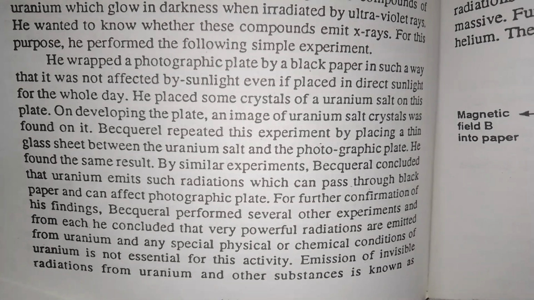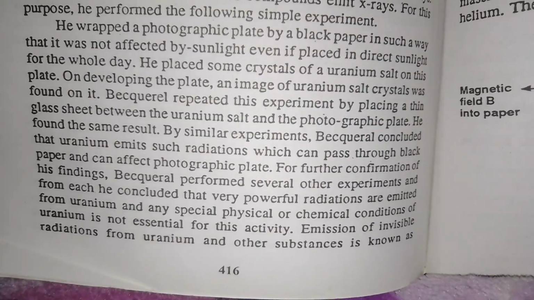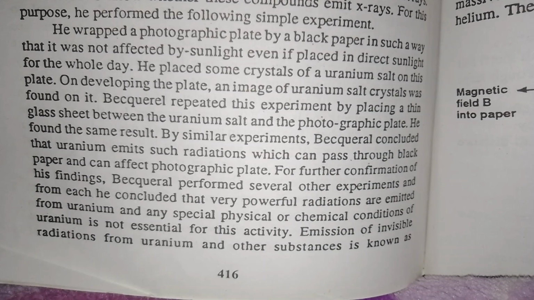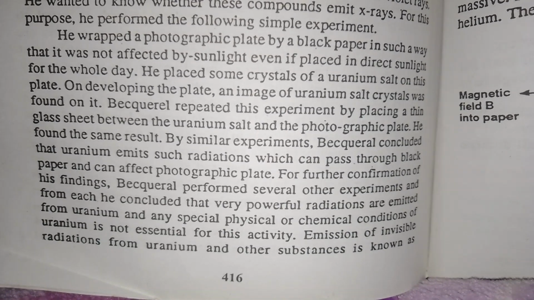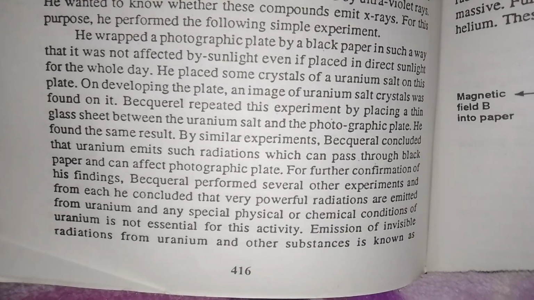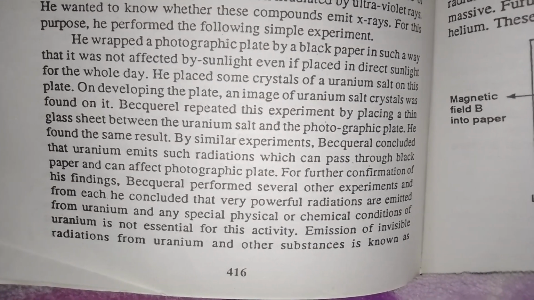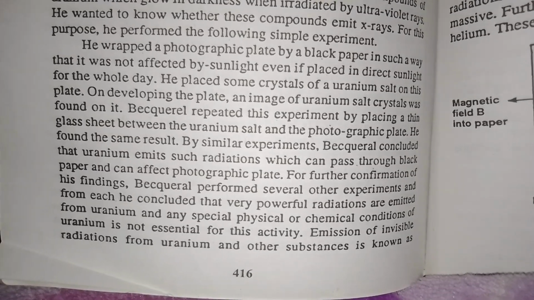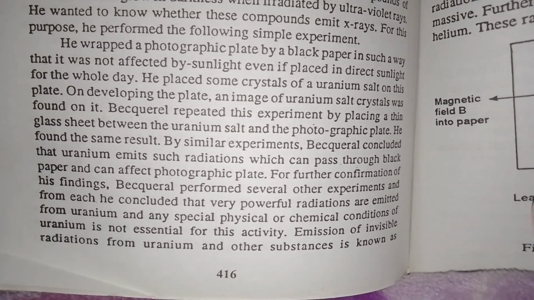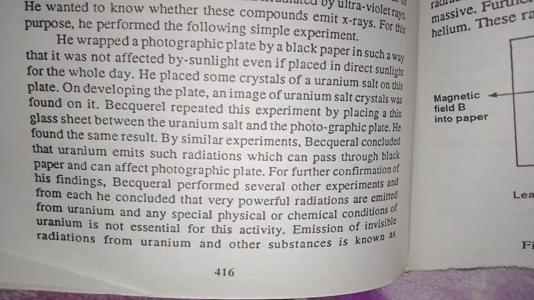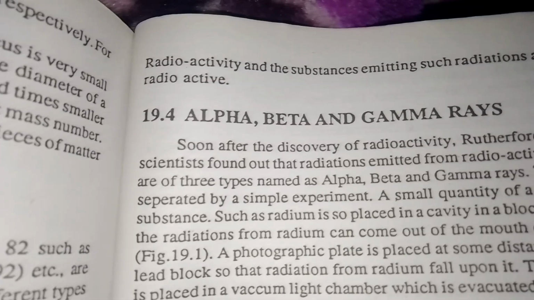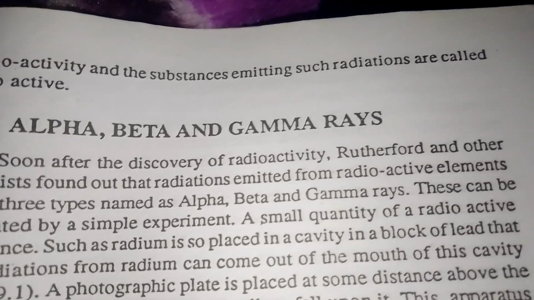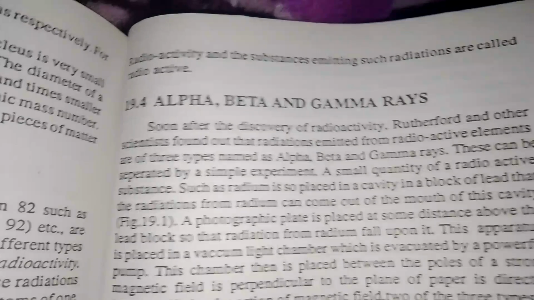For further confirmation of his findings, Becquerel performed several other experiments, and from each he concluded that very powerful radiations are emitted from uranium, and any special physical or chemical condition of uranium is not essential for this activity. Emission of invisible radiation from uranium and other substances is known as radioactivity, and the substances emitting such radiations are called radioactive.